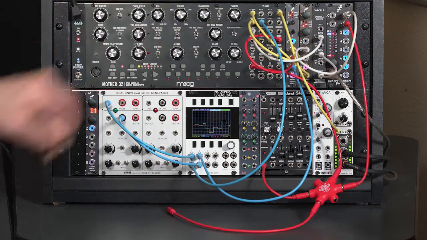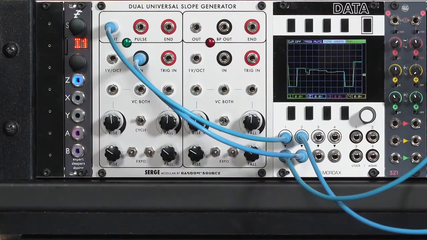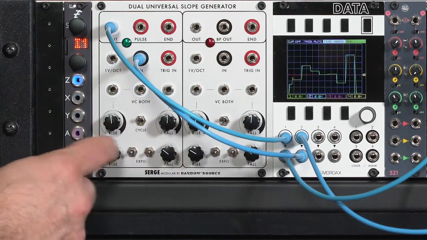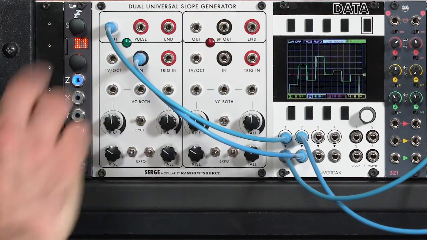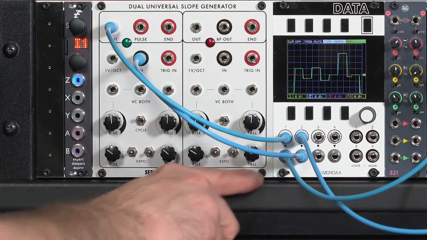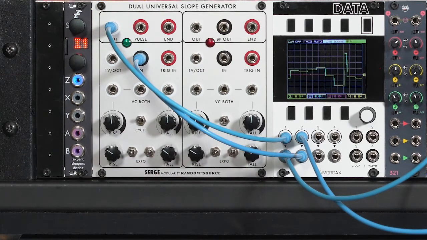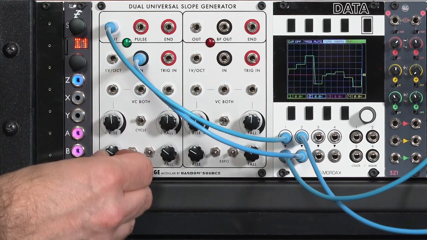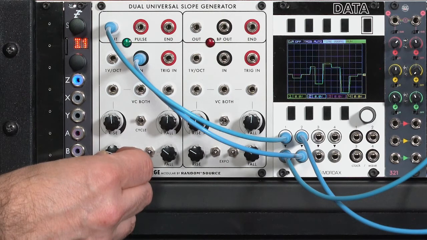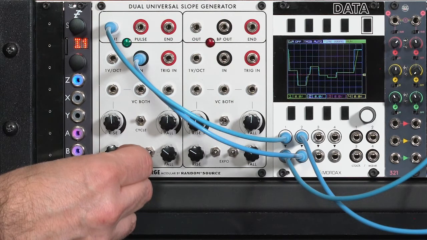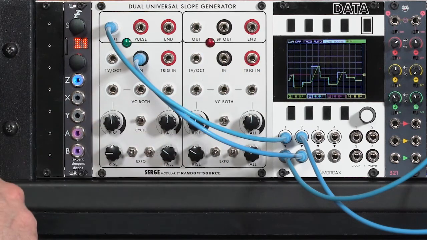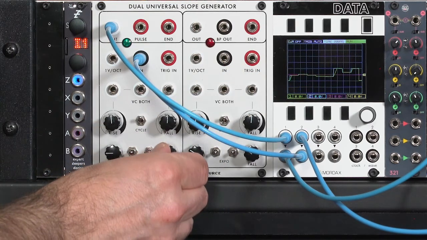Let's go ahead and drone the Moog for now. Right now it sounds pretty much the same, maybe a little bit softer, but as I change the rise and fall times, I will start to smooth out those steps. Now the times on the DUSG work in the opposite direction that you might expect from many envelope generators. Going counterclockwise slows things down. Now you start to see some slope on the rising edges. Now let's add some slope on the falling edges.